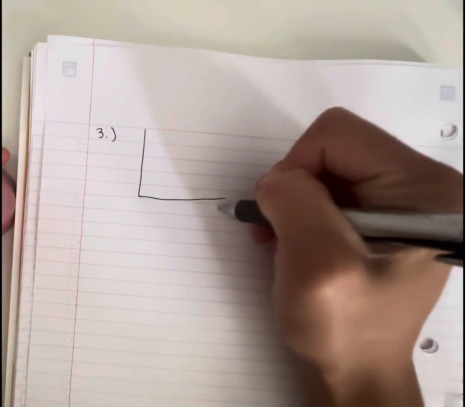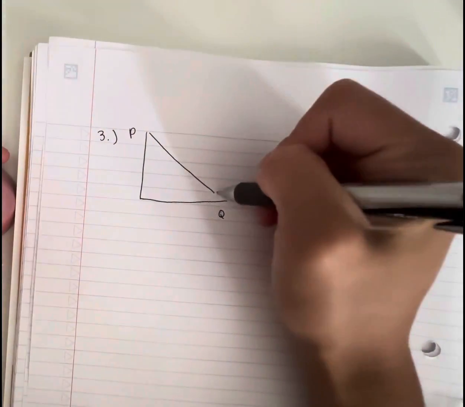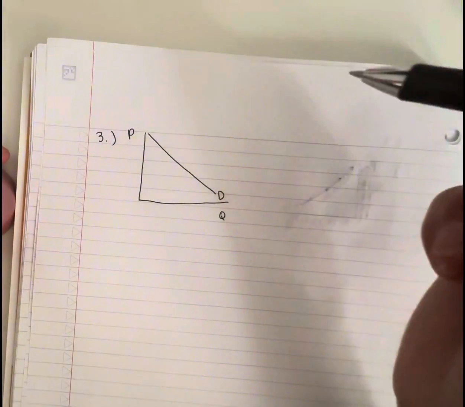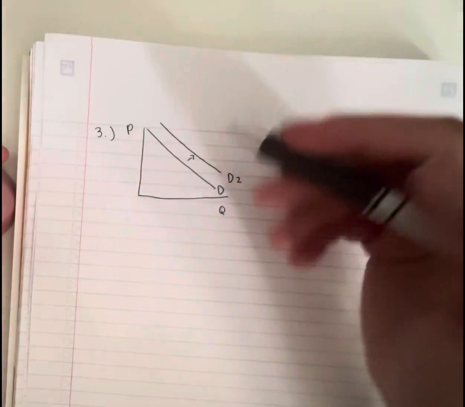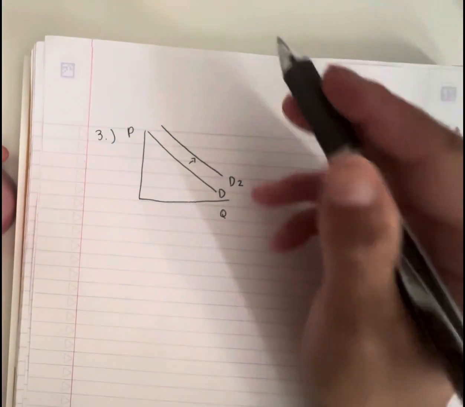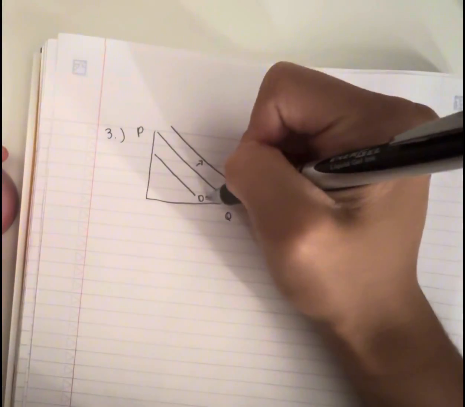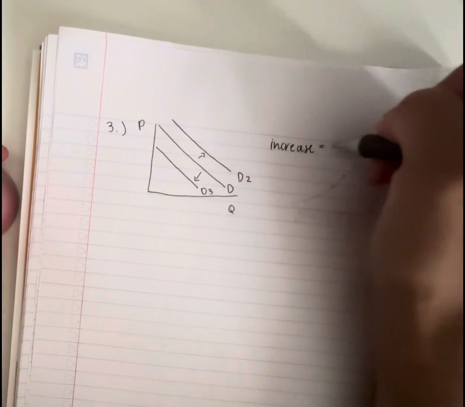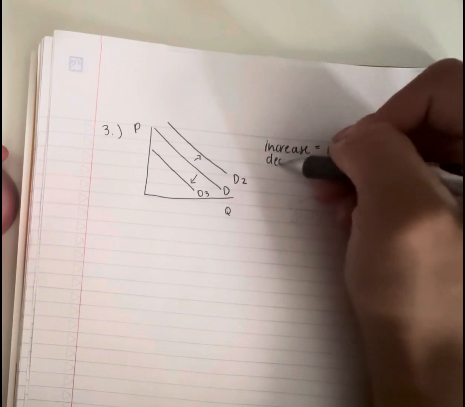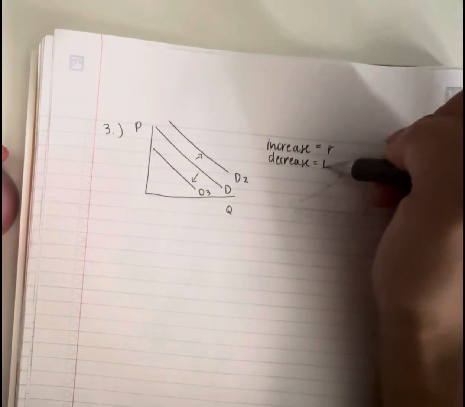Okay, so for question 3, it asks what an increase in demand looks like and a decrease. So if you have your graph, and this is your first demand, an increase in demand would shift to the right. So this would be an increase in demand, and then a decrease would be to the left. So we'll do D3. So increase equals right, and decrease equals left.